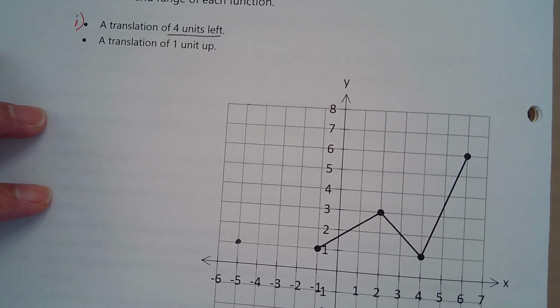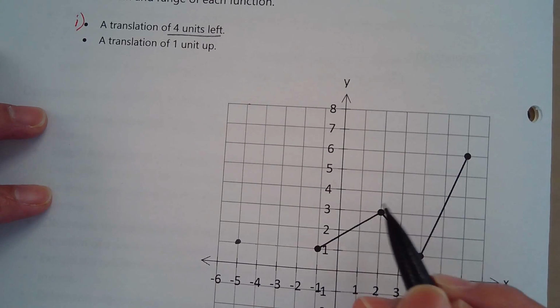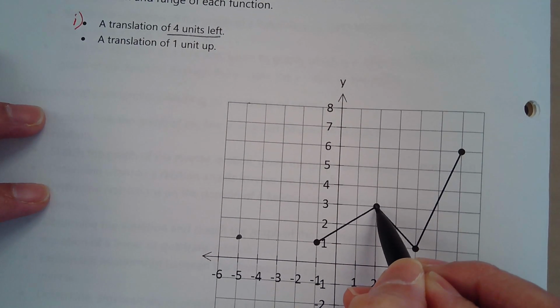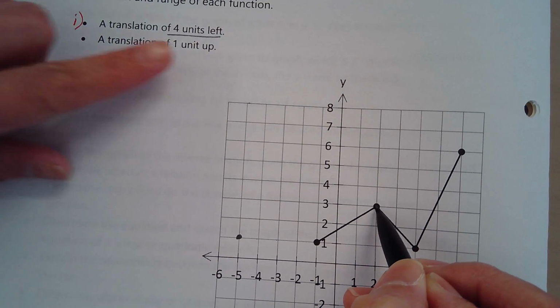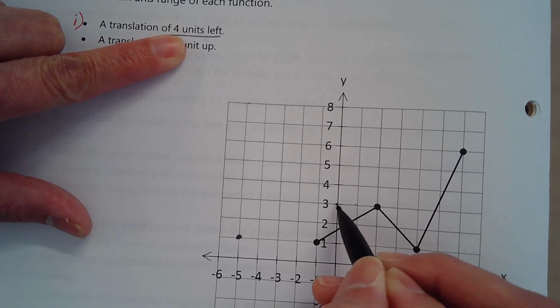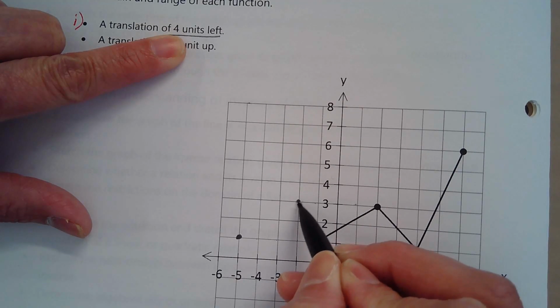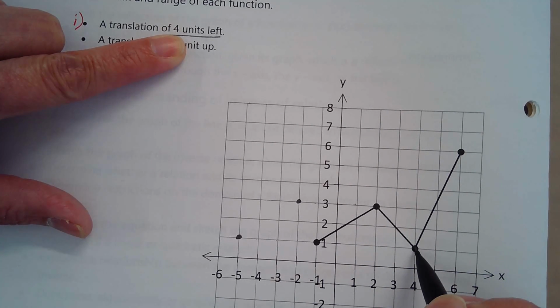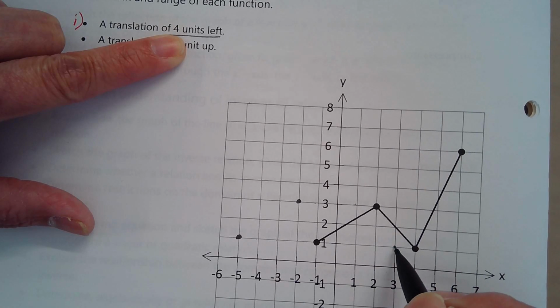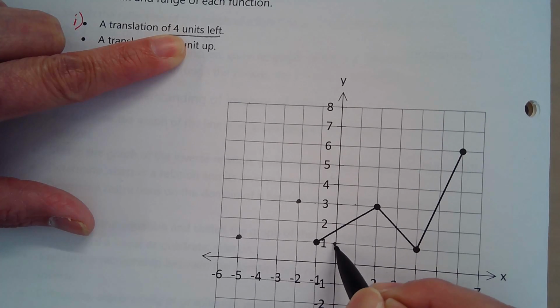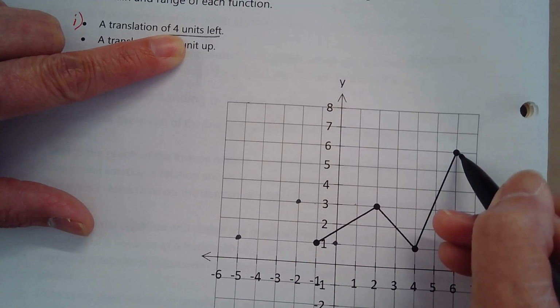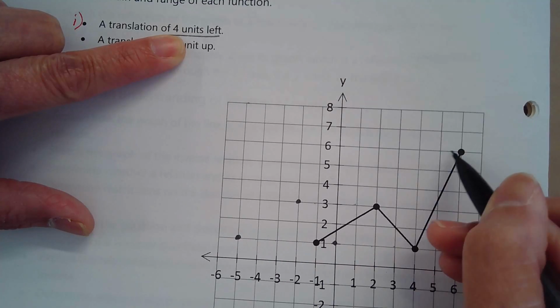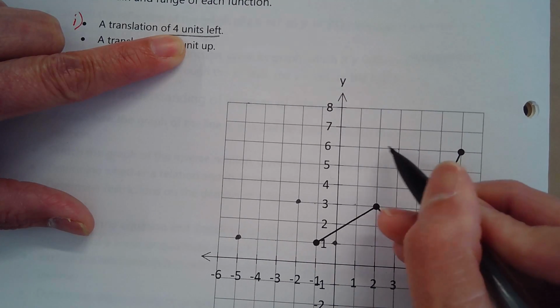No changes in the y. And then you look at this point in here, you go, okay, translate it 4 to the left: 1, 2, 3, 4. And then this point here, 1, 2, 3, 4. And then this point up here, 1, 2, 3, 4.